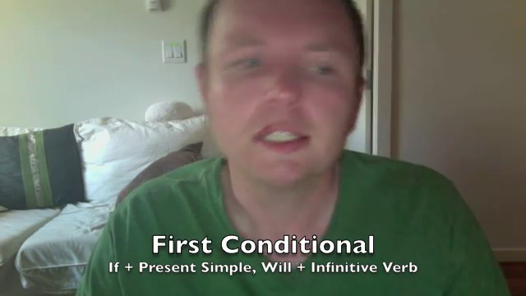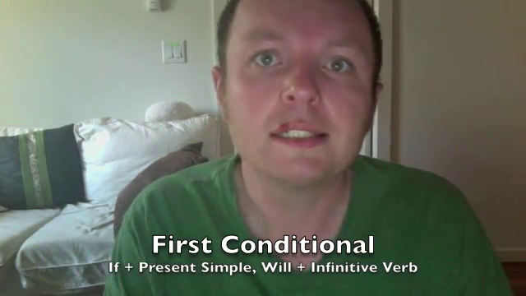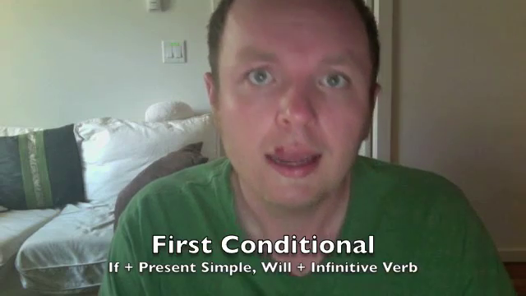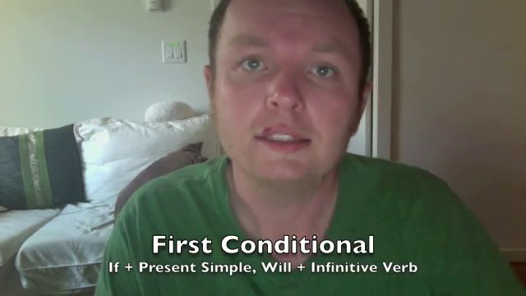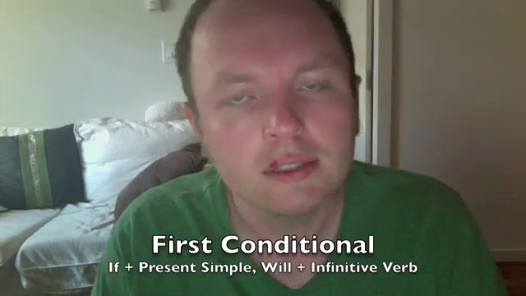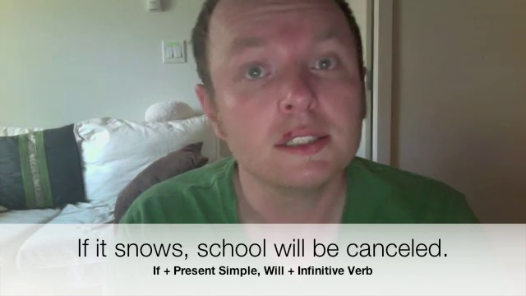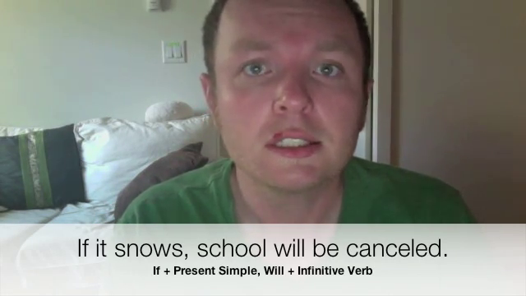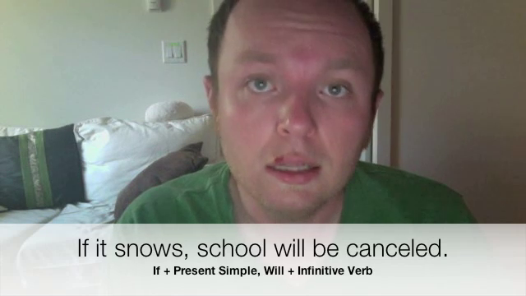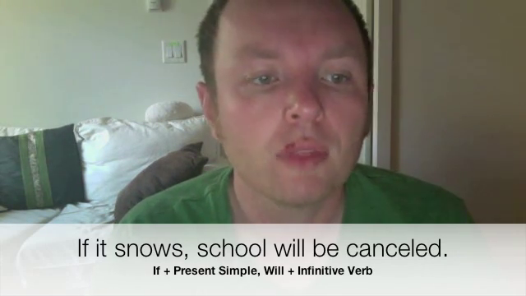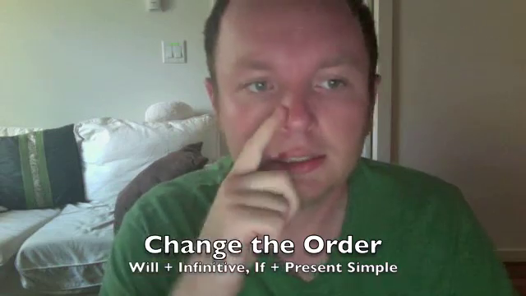Now, with the first conditional, we use if and the present simple. And then in the next part of our sentence, we can use will and an infinitive verb. So, an example from the website: if, so if and present simple, so if it snows, school will be canceled.